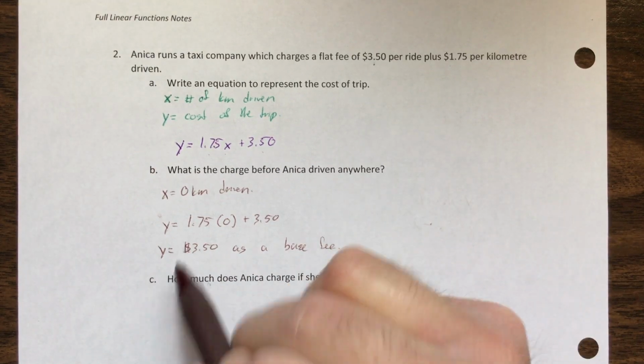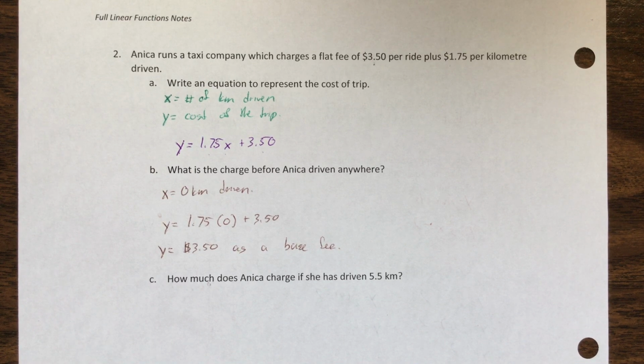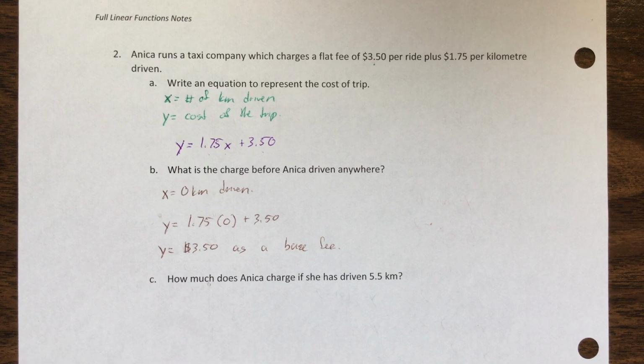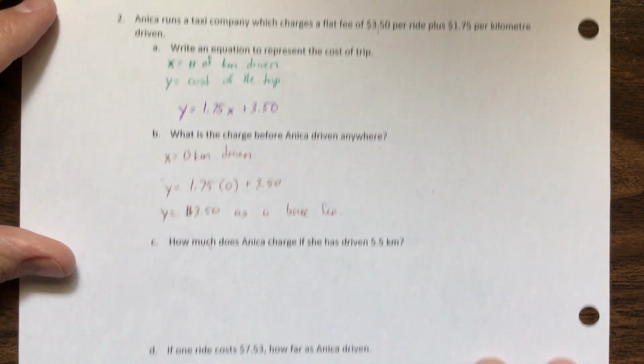So that's our flat fee. That's what we are charged right off the bat. So the minute that you step into that taxi cab, you are paying $3.50. Then you're going to add a little bit of extra for every single kilometer that has been driven.